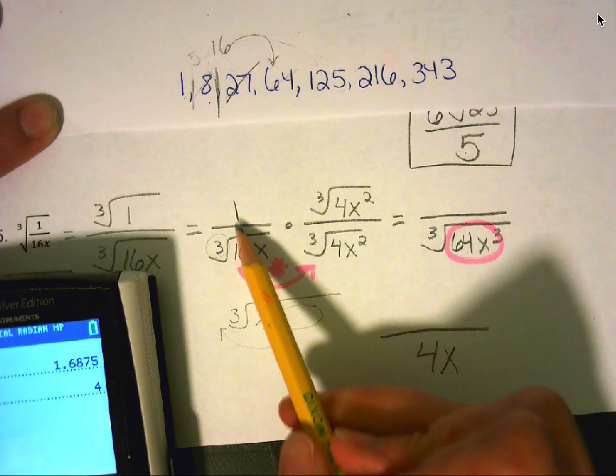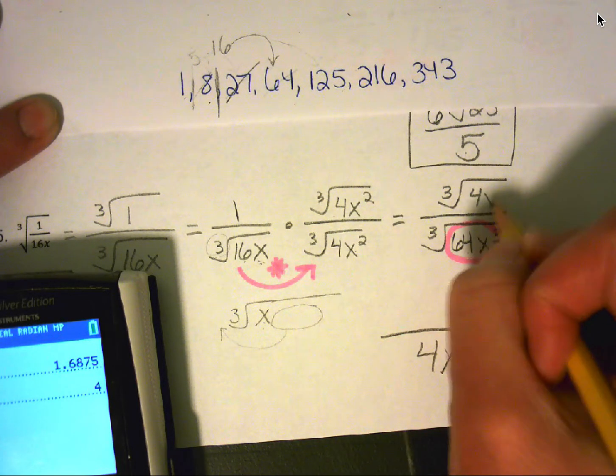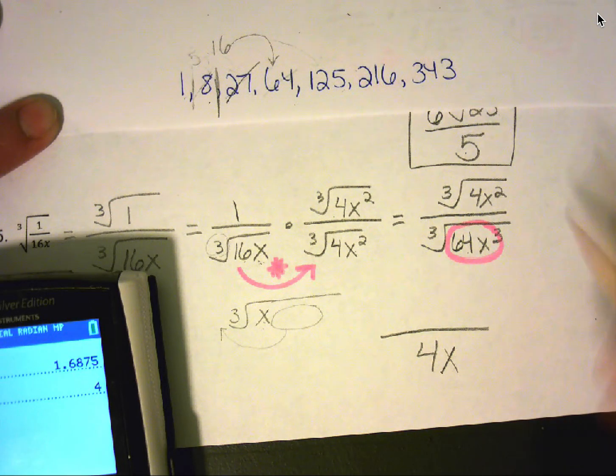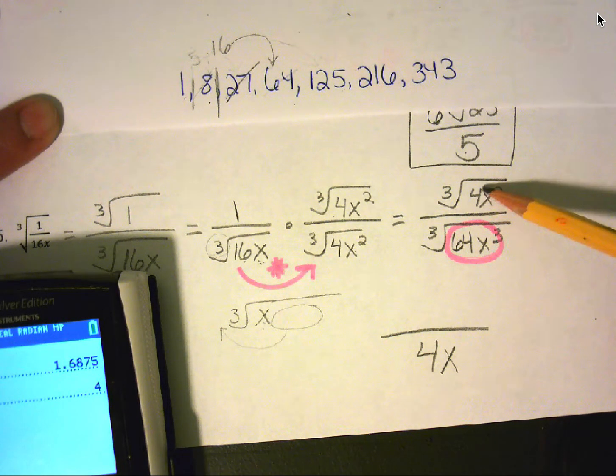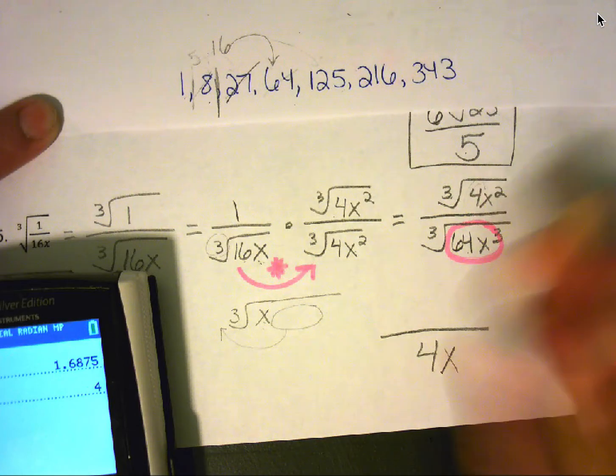But remember, whatever I do to the bottom, I have to do to the top. And so 1 times this isn't really going to change it. It's just going to move over. And then just be really careful. Our eyes are so used to seeing this as perfect. It is a perfect square, but we're dealing with cubes. So the top is done.